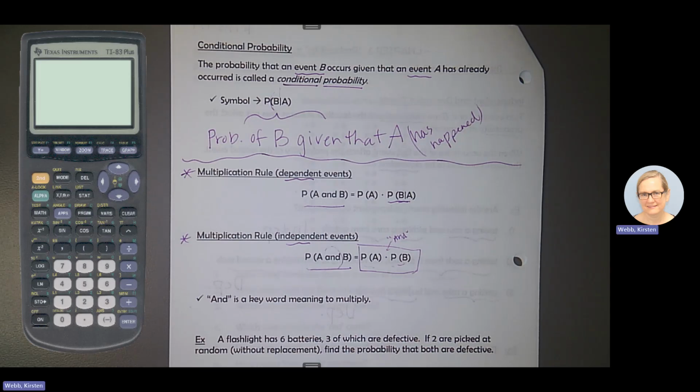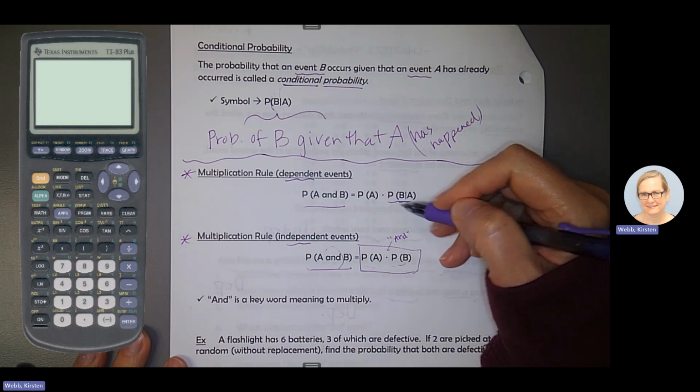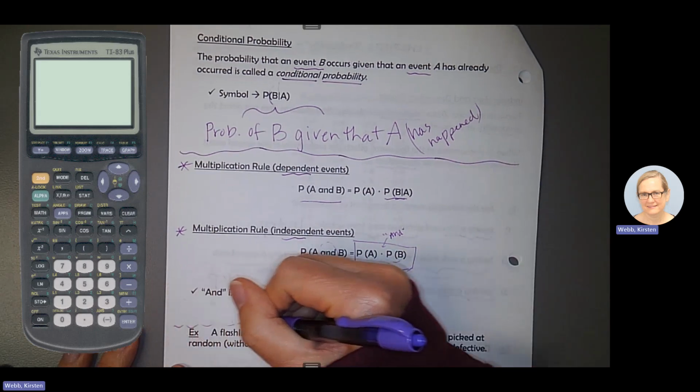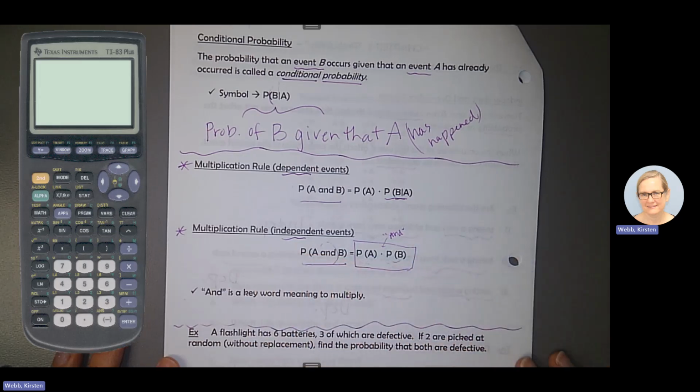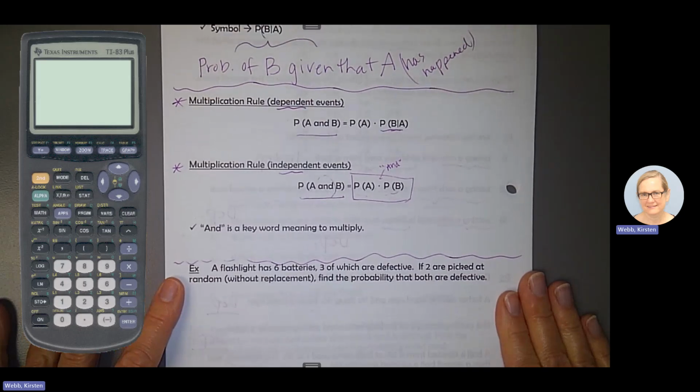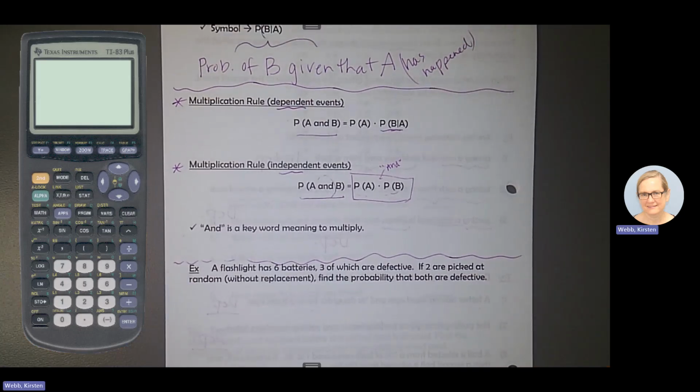If A and B are dependent though, we need to take that into account. And still we can start with the probability of A times, and we can kind of finish off with the probability of B, but if they are dependent, we need to take into account that A has already happened when we crunch the numbers here. Got our first example of a multiplication rule down at the bottom of the page. So we'll give it a go, try it out in just a sec. Anything you want to double check so far about conditional or multiplication rules?